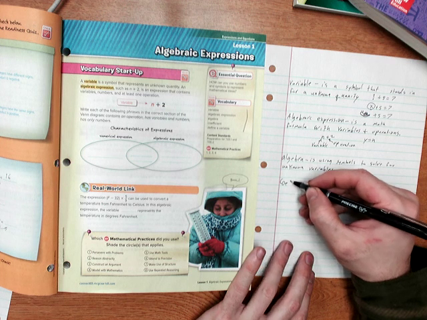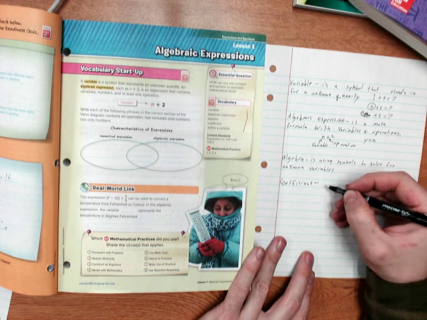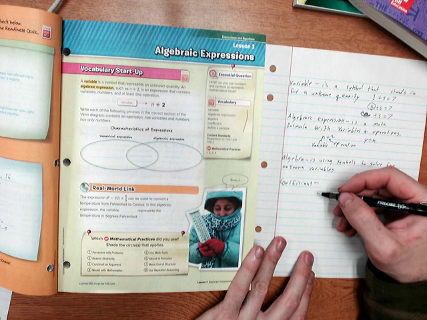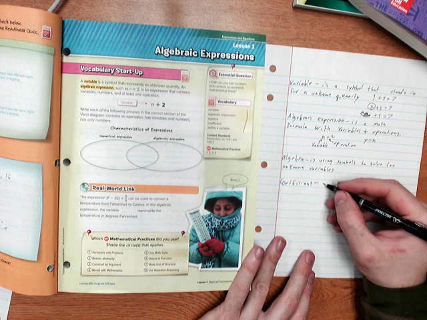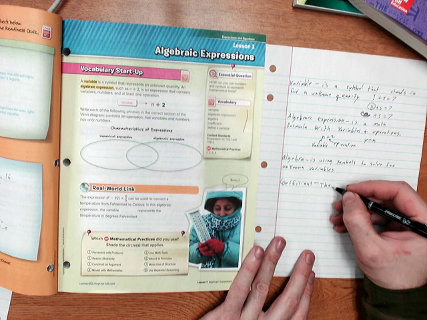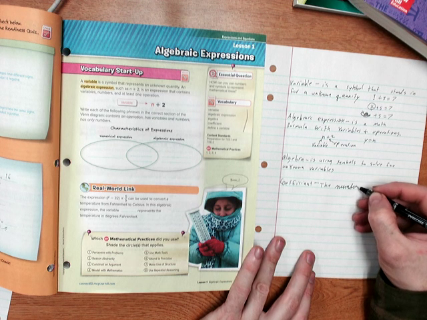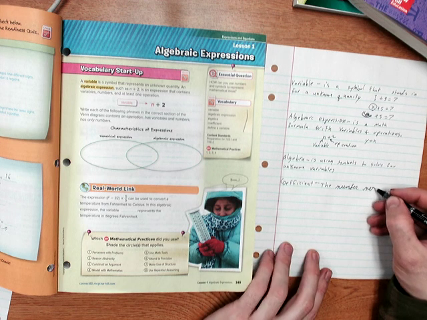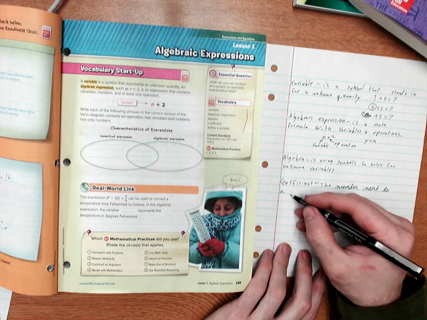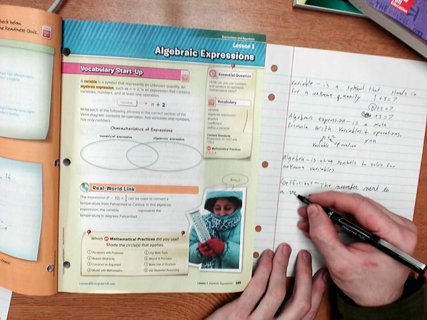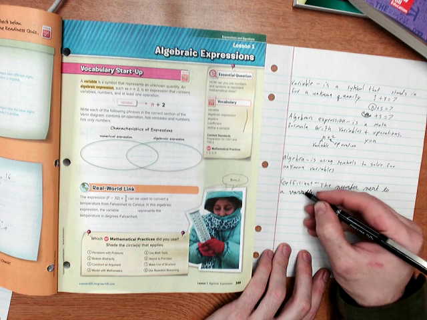Coefficient. And what did I put for coefficient? The number next to a variable. Coefficient is the number next to a variable.